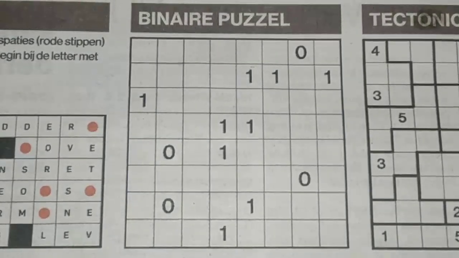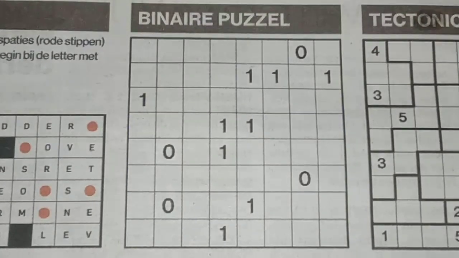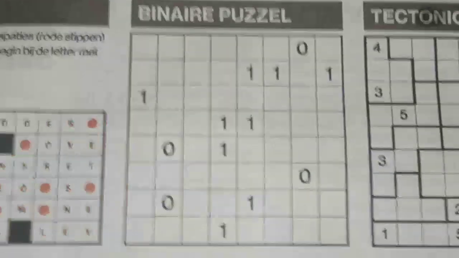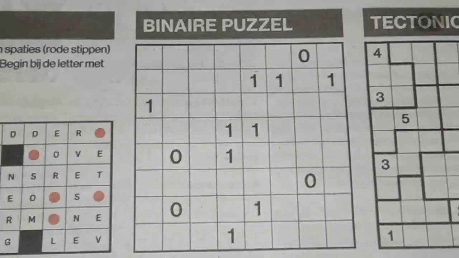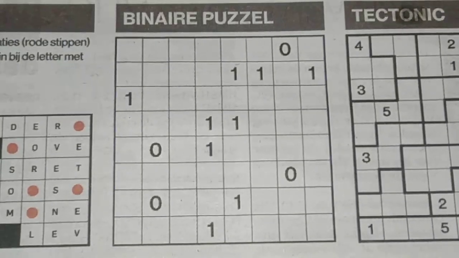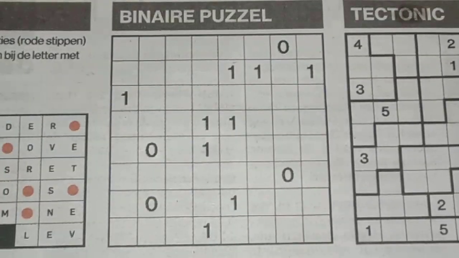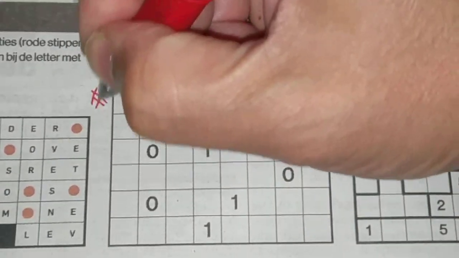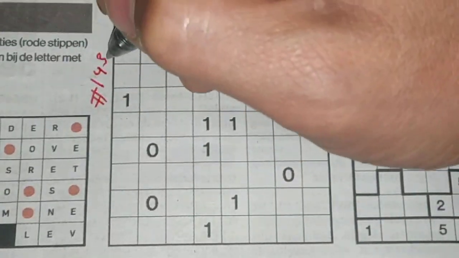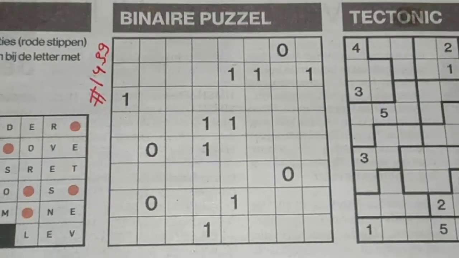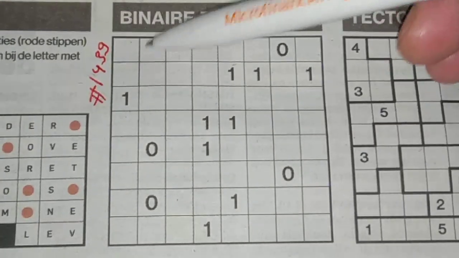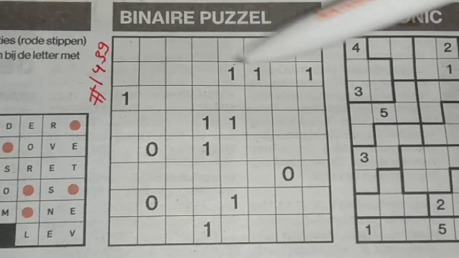It's a binary puzzle, in the additional section of today's newspaper on Monday, August the 31st, 2020. The fifth puzzle is a binary puzzle, and this one is number 143 and 9. Yes. And before I start, I always count what kind of binary puzzle this is.